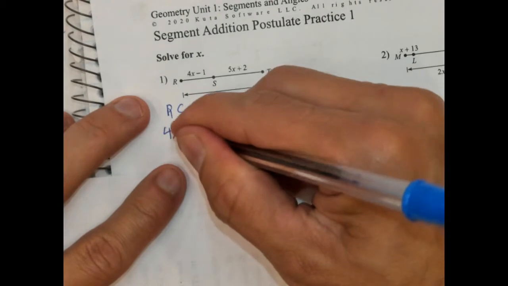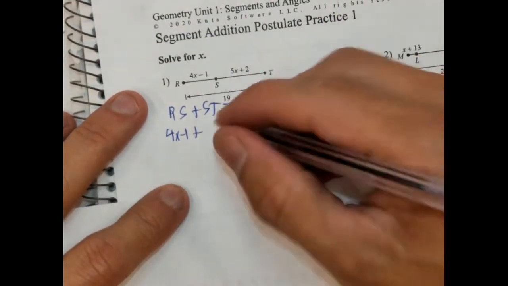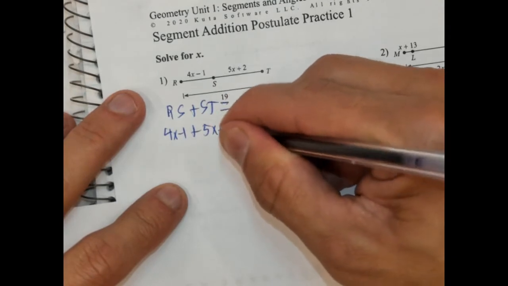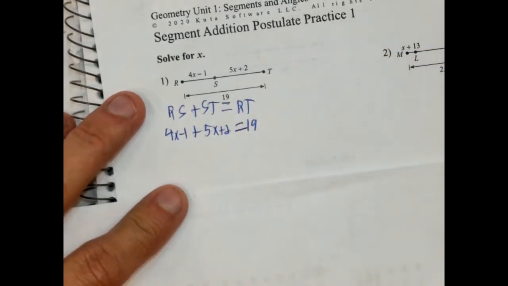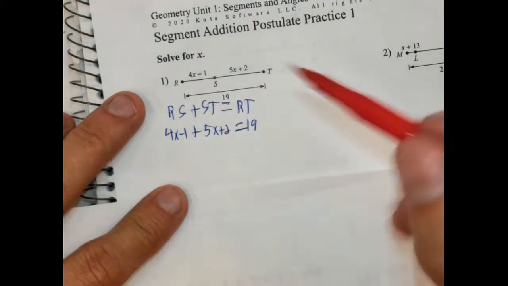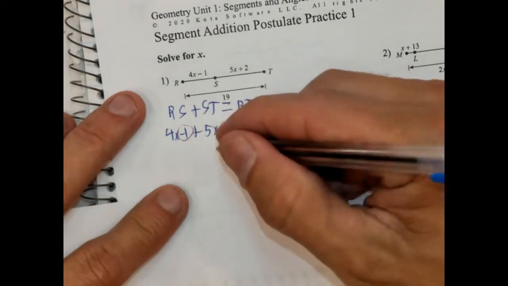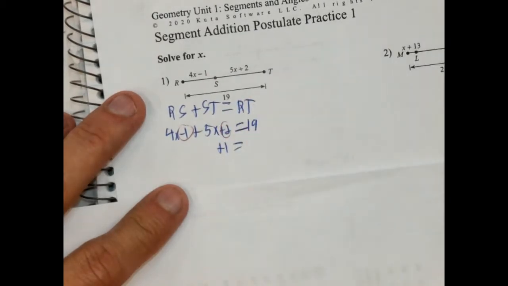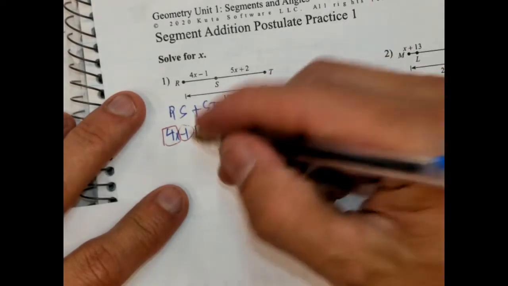That makes sense. I'm just going to plug these in. So 4x minus 1 plus 5x plus 2 equals 19. Okay? Now we're going to start solving for x here because that's what we're going to do. We're going to solve for x. So we're going to combine like terms. So negative 1 and plus 2, that's going to equal positive 1. And then we have 4x and plus 5x. So 4x plus 5x is 9x.